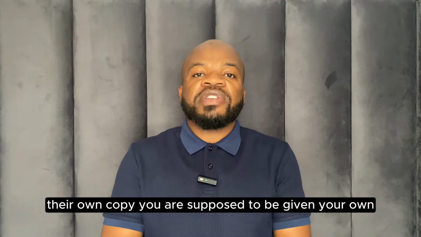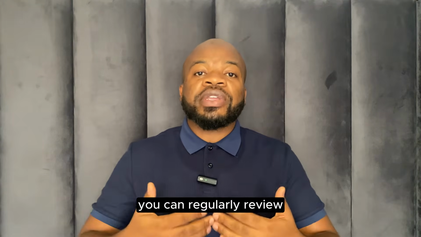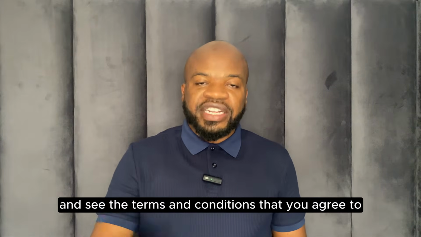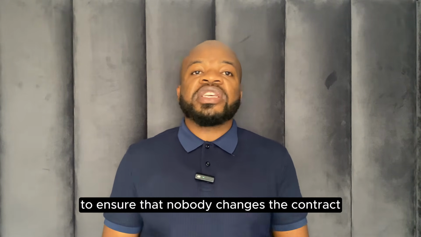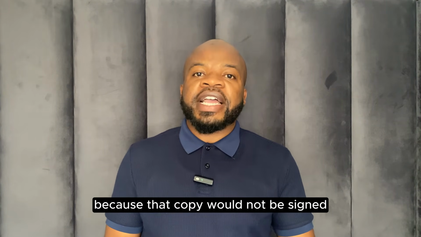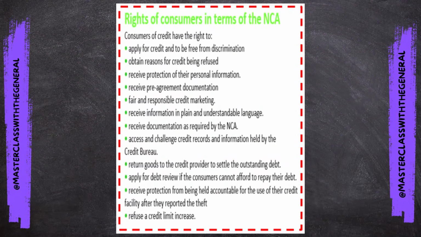You are supposed to be given your own copy of the credit agreement so that you can read it at home. You can regularly review and see the terms and conditions that you agreed to. And this is also important to ensure that nobody changes the contract and then comes up with another copy, because that copy would not be signed. So you need to maintain your own copy, which is signed.